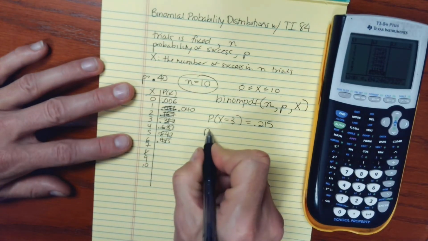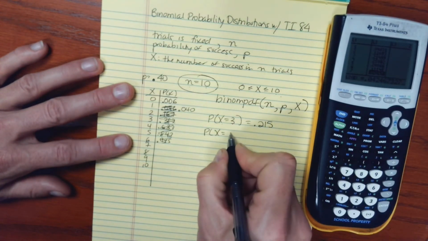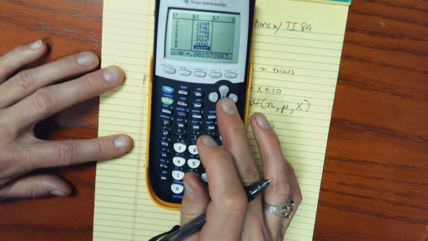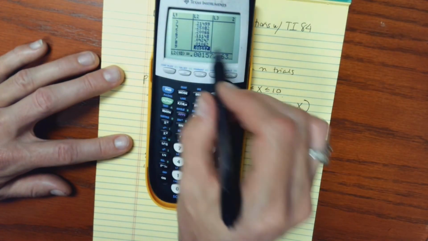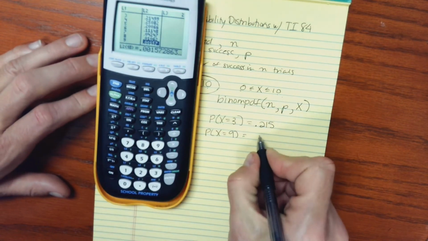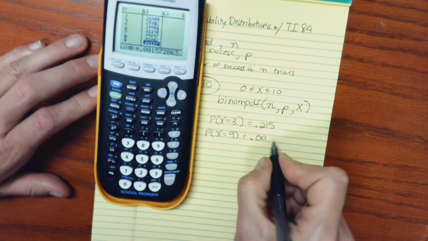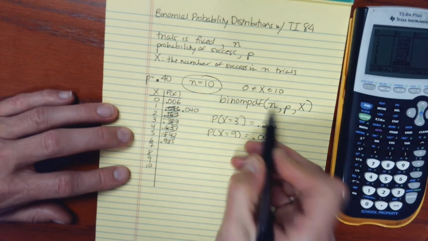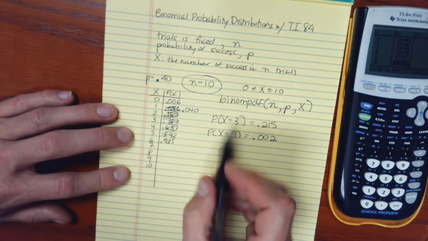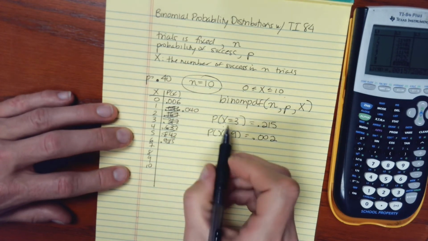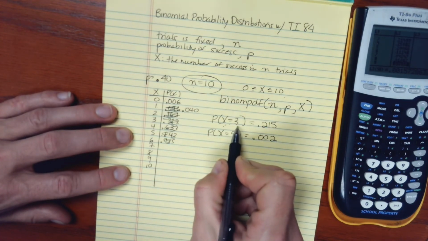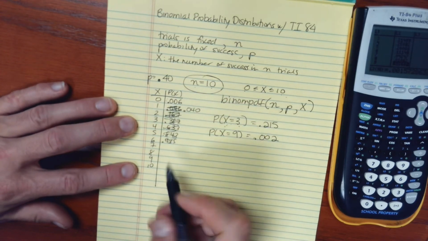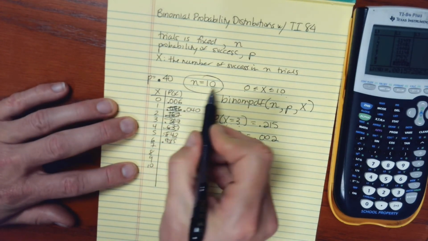If I want to know the probability that I would have exactly 9 successes, then I could just look down in the row with 9 and see that that is 0.00, and then I'll round to 2. Okay, so the binomial PDF function tells me the probability that my random variable takes on a particular value, and that could be any of the values between 0 up to n, which would mean all successes.